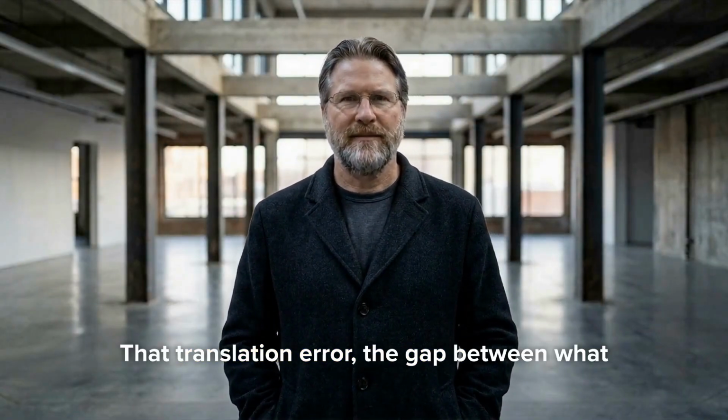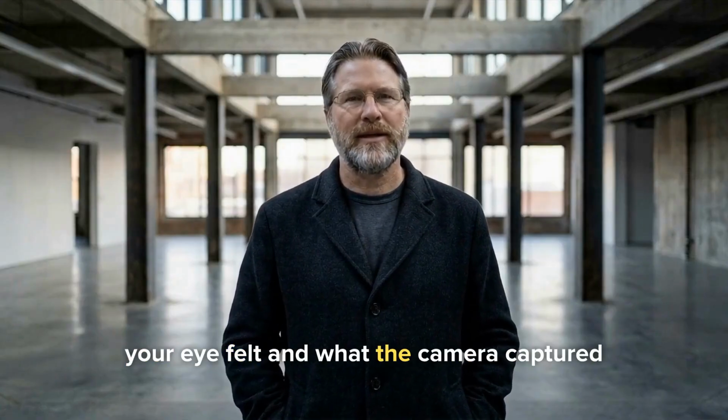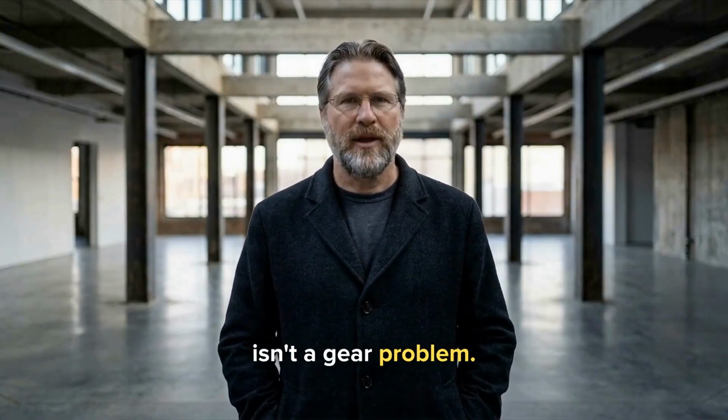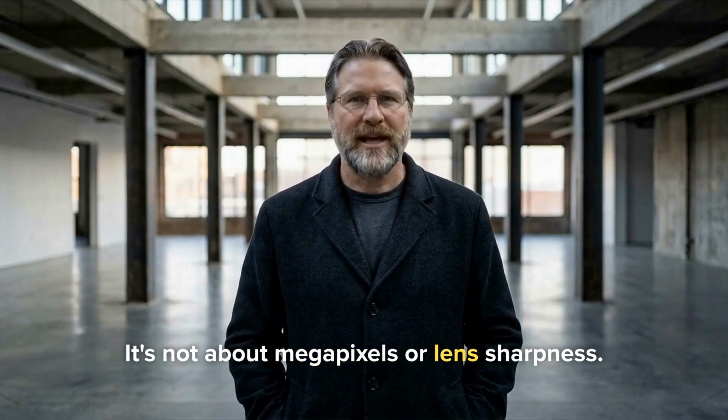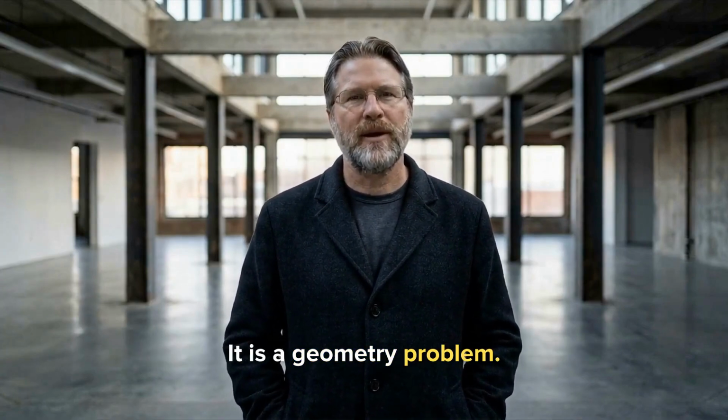That translation error, the gap between what your eye felt and what the camera captured, isn't a gear problem. It's not about megapixels or lens sharpness. It is a geometry problem.